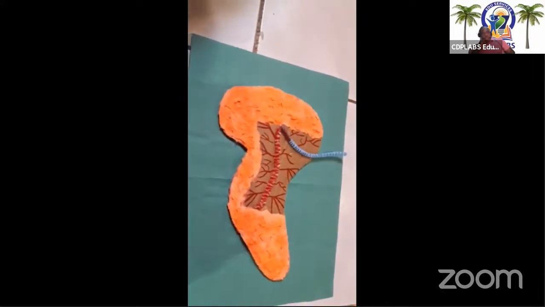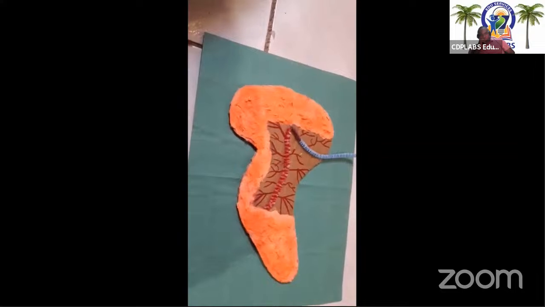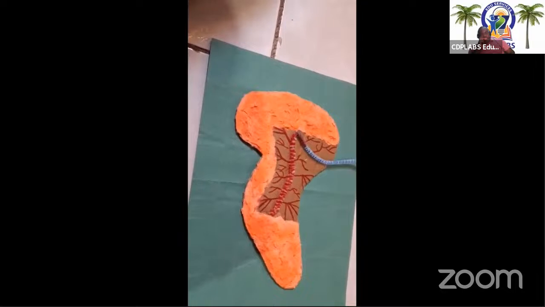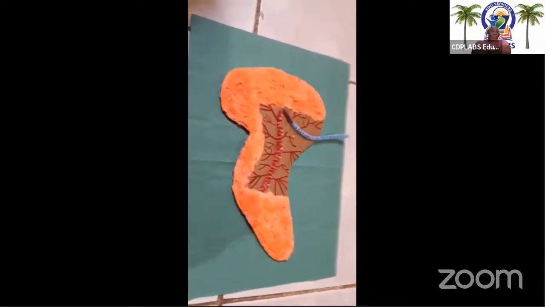Now, let us talk about the differences between type 1 and type 2 diabetes mellitus. Some will say that they are the same. Unfortunately, they are not the same.